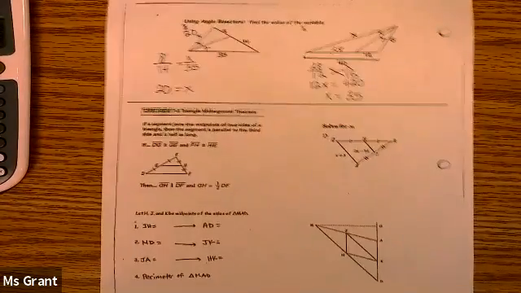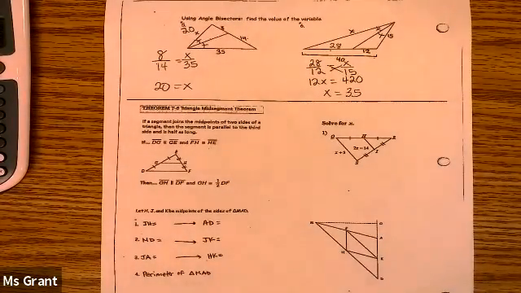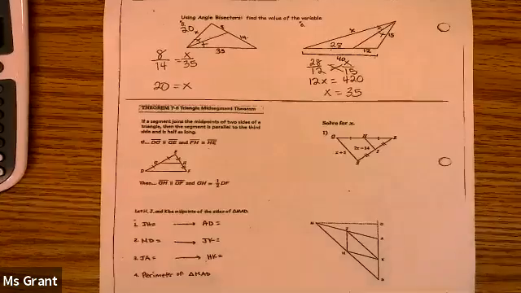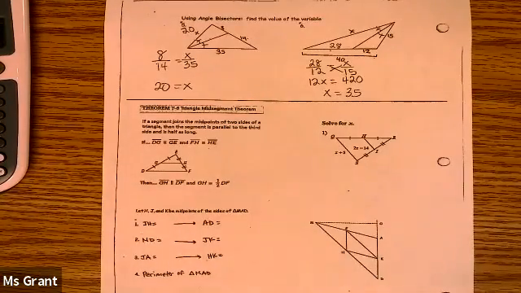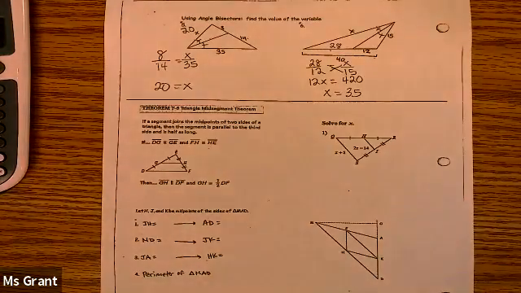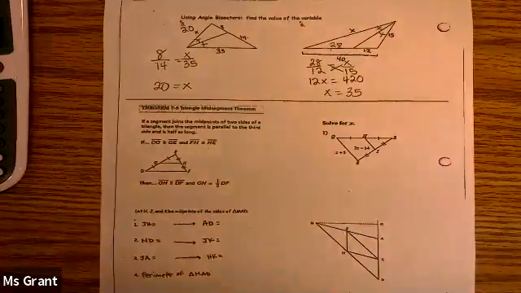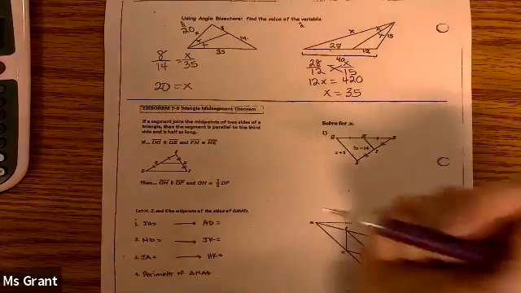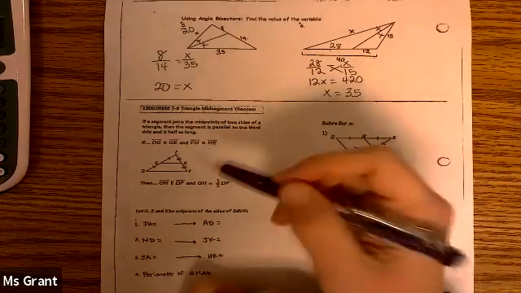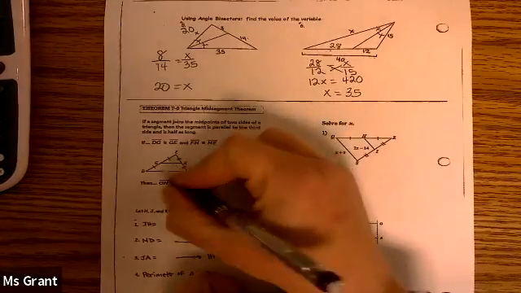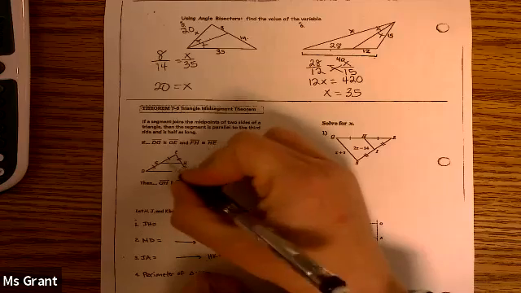Triangle mid-segment theorem. These numbers are really small, but you all have the paper in front of you or the digital copy. If a segment joins the midpoints of two sides of a triangle, that means the sides of the triangle are cut in half, congruent, midpoints.